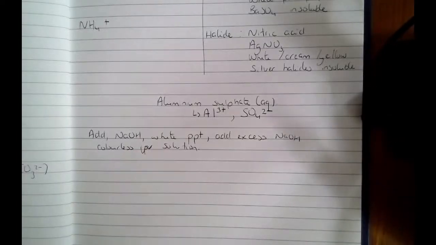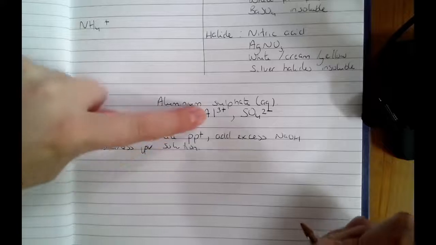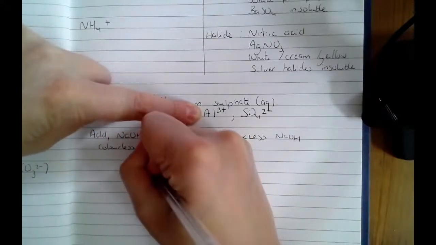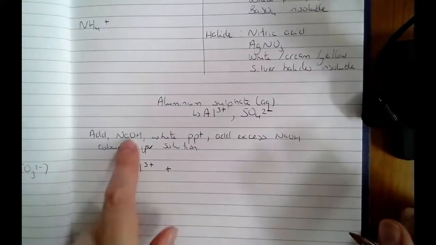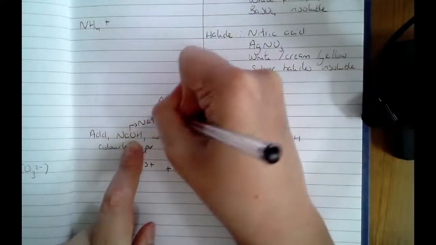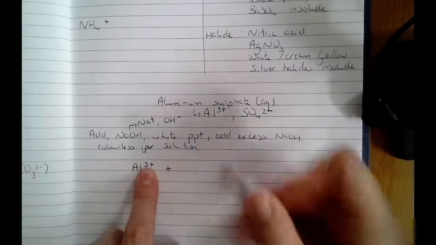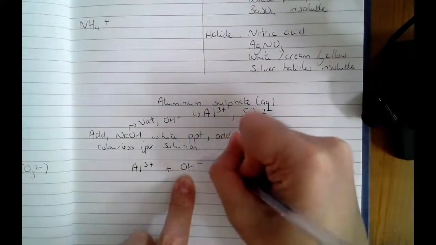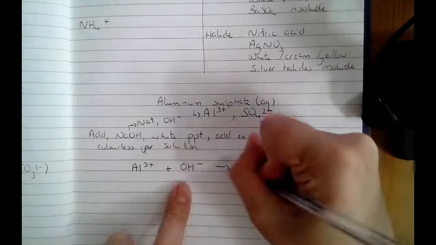But then they might say to you, show an ionic equation for the reaction as well. Okay, so the ion I'm concerned about from aluminium sulfate is the aluminium. So I'm going to include that in my equation, Al3+. And I'm reacting this with sodium hydroxide. So sodium hydroxide contains the sodium ion and it contains the hydroxide ion. Now of those 2 ions, it's the hydroxide that reacts with the aluminium. So I'm going to have Al3+ and the OH-. And if they react together, they're going to give me aluminium hydroxide.